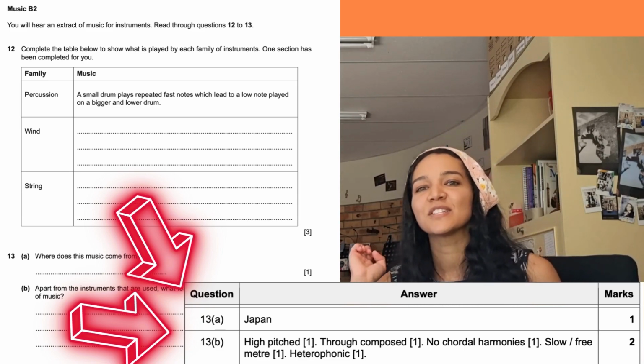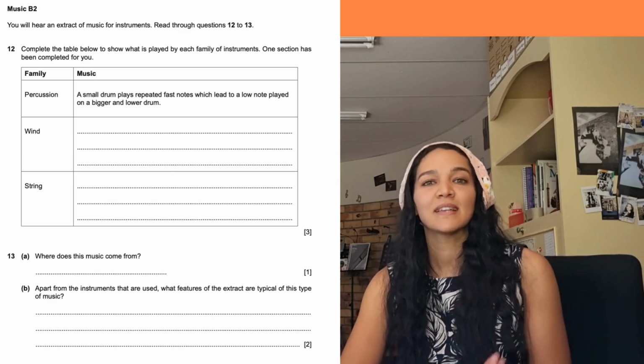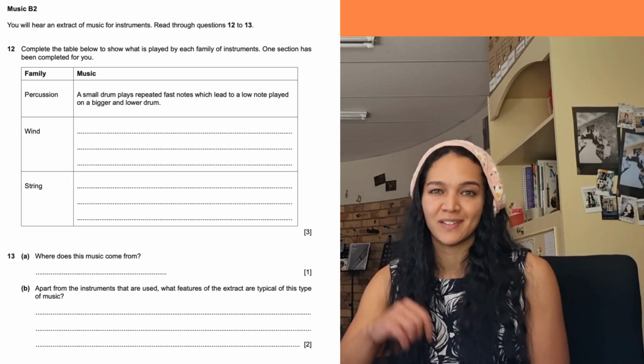So let's go ahead and listen to our extract once more. We're going to listen to the second playing, and then we're going to answer something about our winds, something about our strings. So let's take a listen. Music B2, second playing.